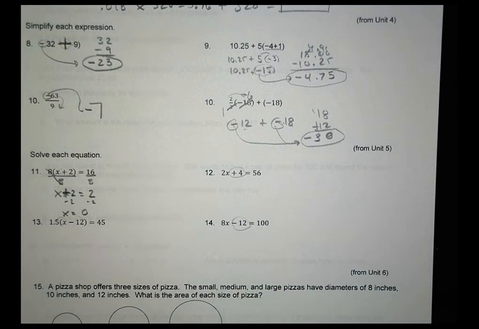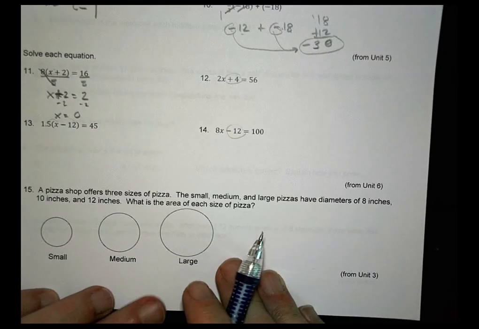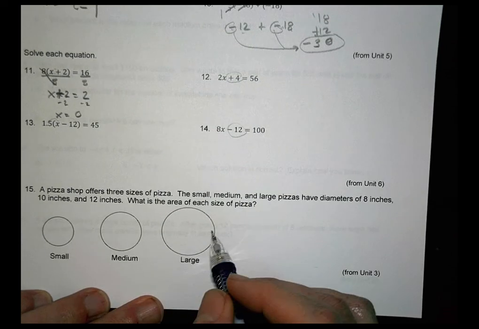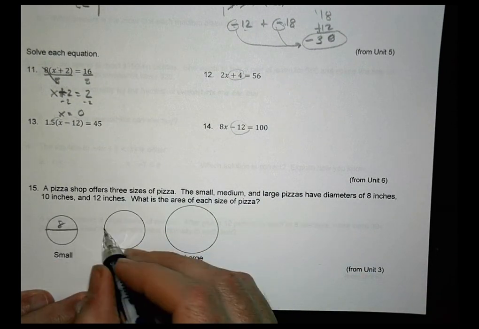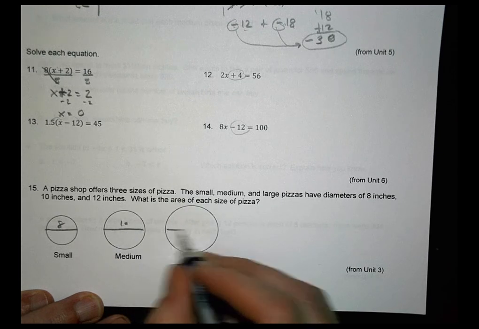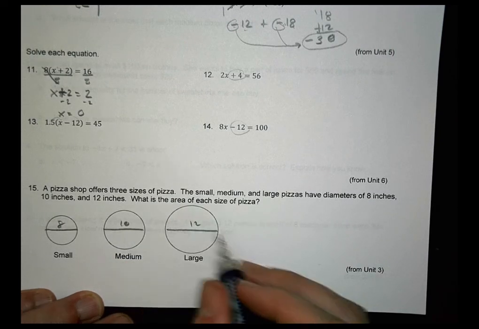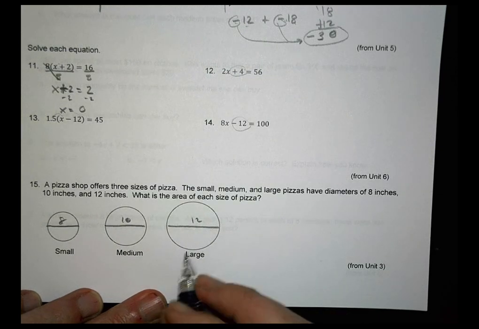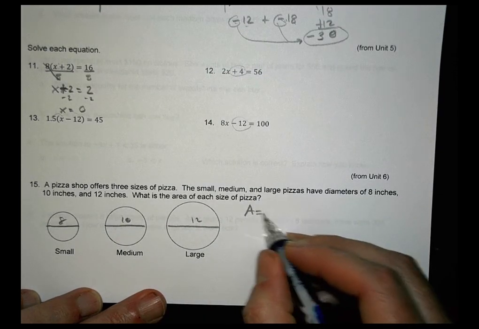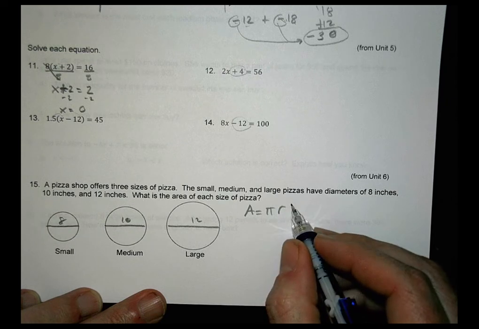All right, moving on to number 15. So the pizza shop offers 3 sizes of pizza. The small, medium, and large pizzas have diameters of 8, 10, and 12 inches. What is the area of each size of pizza? So the area of a circle is pi times the radius squared.